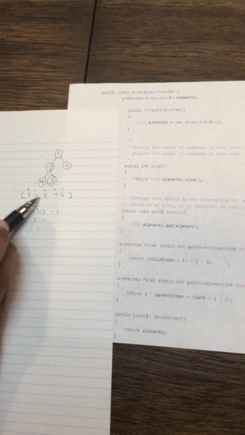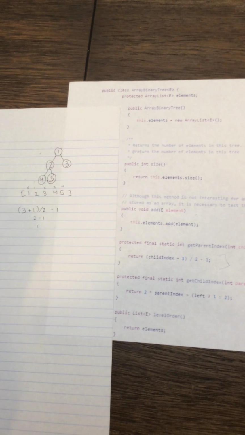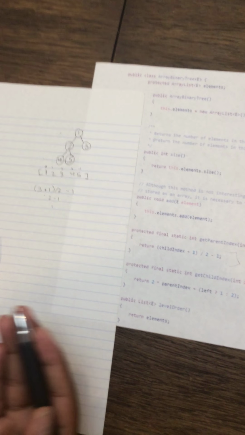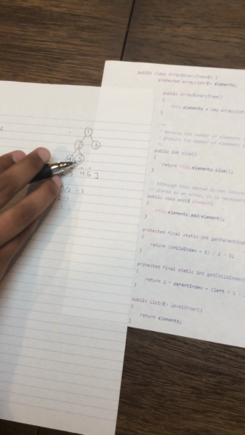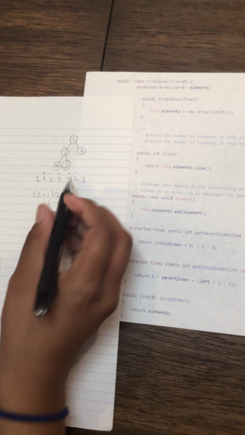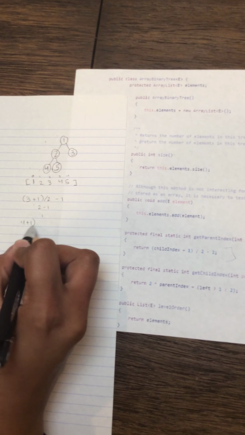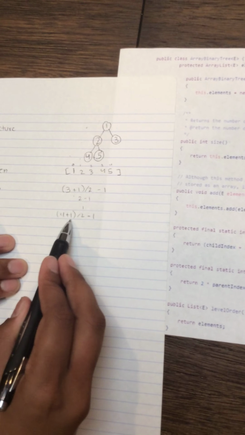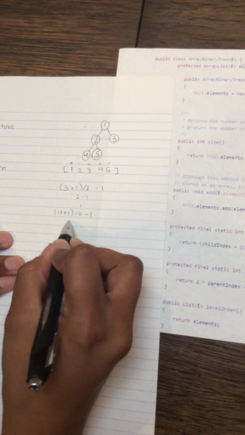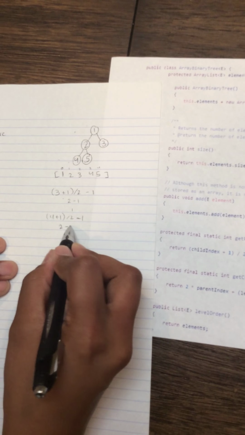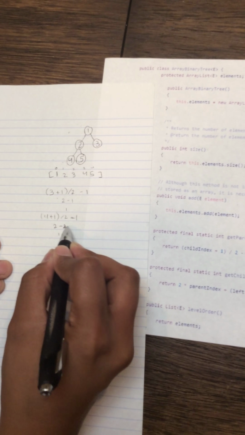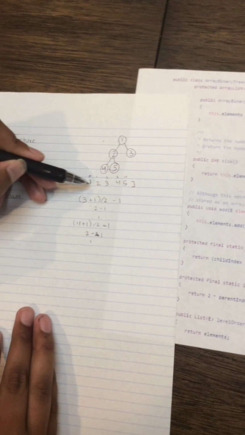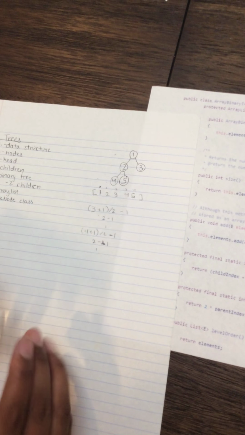And then at index 1 you have 2, which is the parent of 4. And you can see that this formula would be the same even if I tried 5, because the index of 5 is 4. So I'd have (4 plus 1) divided by 2 minus 1. And these are integers, so 5 divided by 2 just evaluates to 2. And then 2 minus 1, you'd get 1 again, since they both have the same parent.